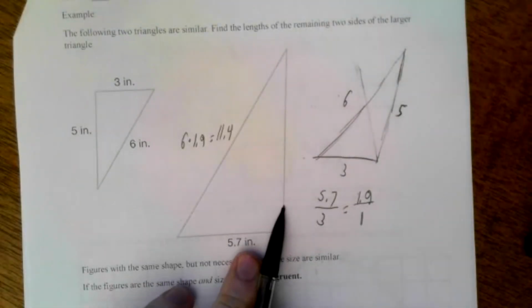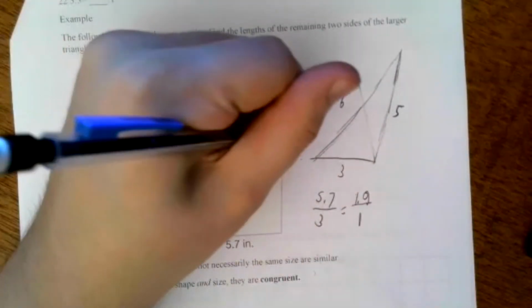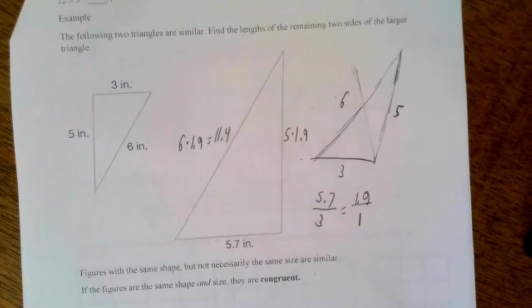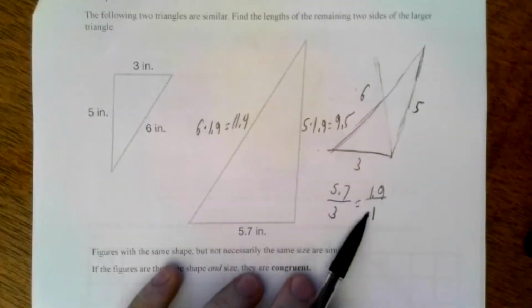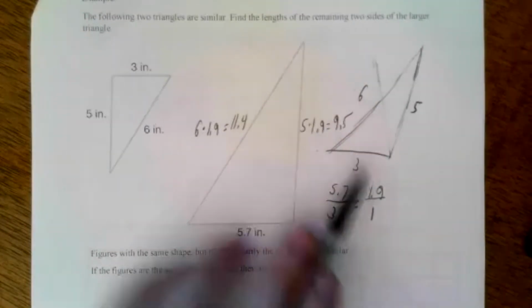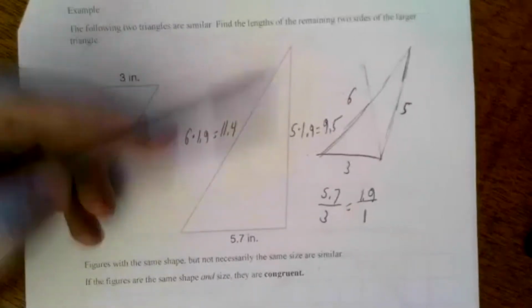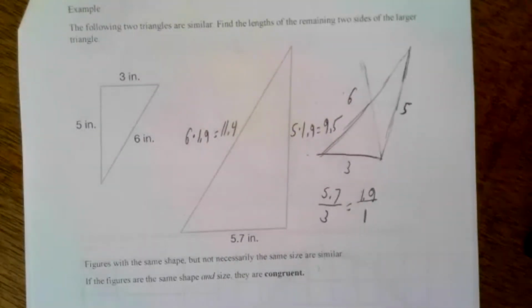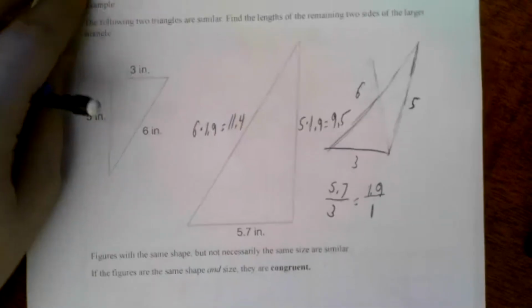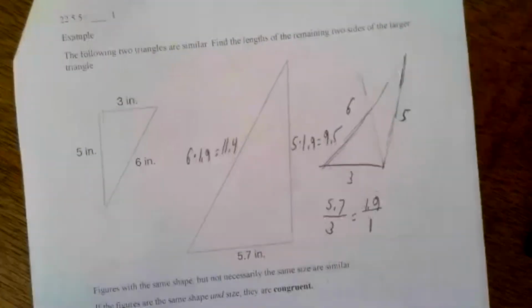And then we can do the same thing over here, right, on the shorter side. So we get 5 multiplied by 1.9. We get 9.5. So that's just the length of that shorter side. We're just scaling it up. So for every 1 inch that I have here, I have 1.9 inches on the shorter side. Okay, so that takes care of that.